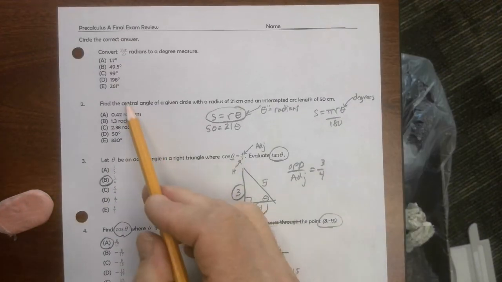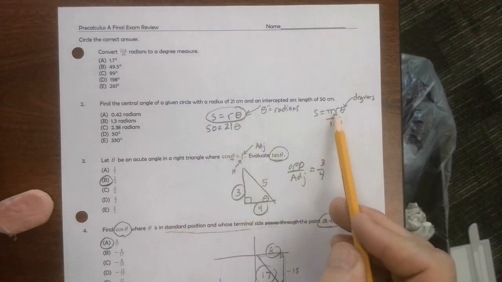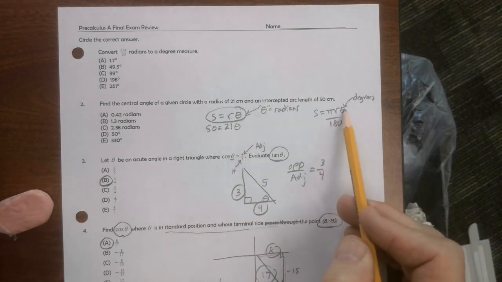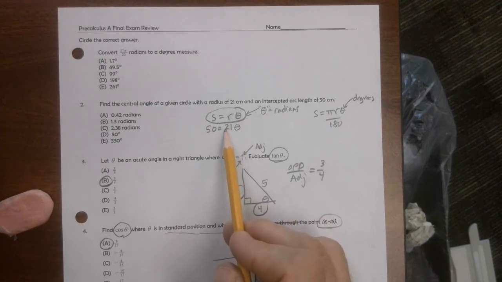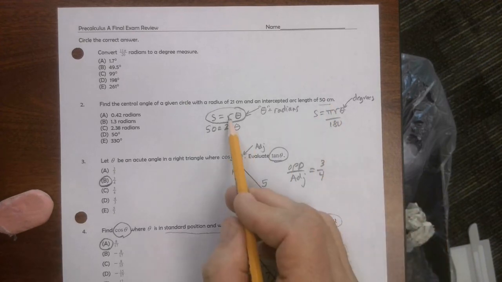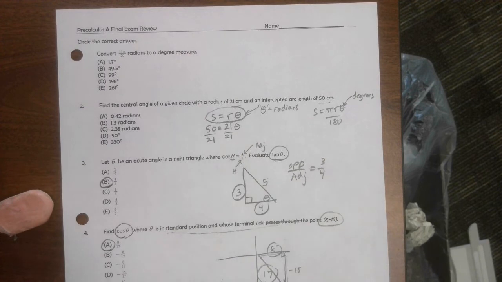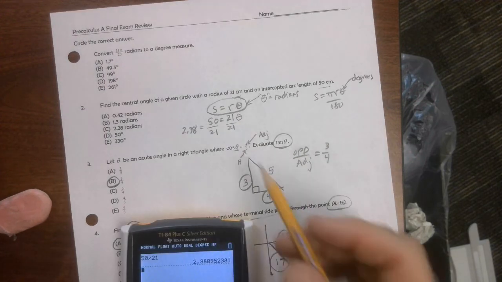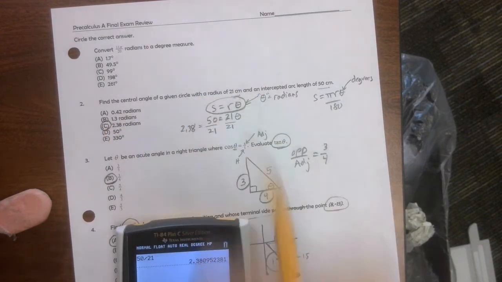All right, so this says find the central angle. Remember, we got this formula if we want to deal with radians, this formula if we want to deal with degrees. Because this one is smaller, I'm going to start with it and just hope for the best. So S is arc length, 50. R is radius, 21. If I divide by 21, divide by 21, as you can see, I get 2.38, and that's radians, which is letter C.